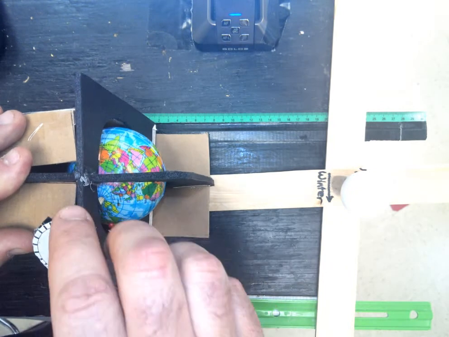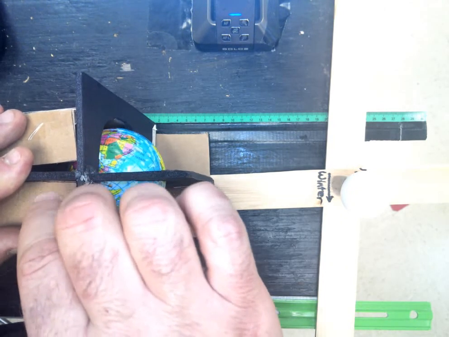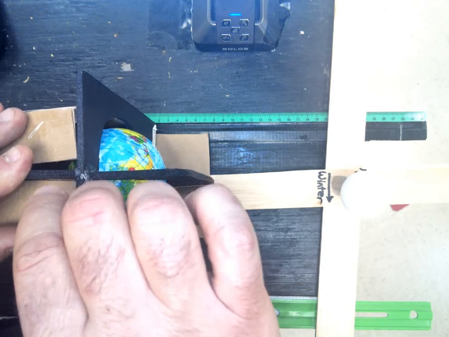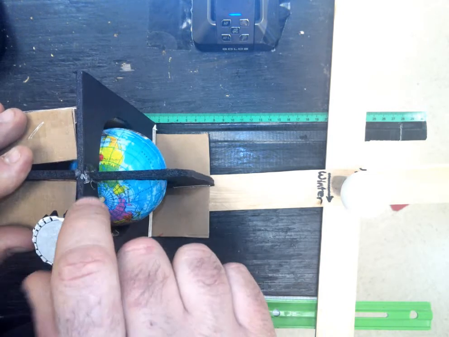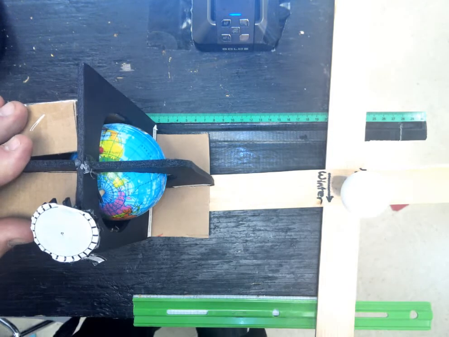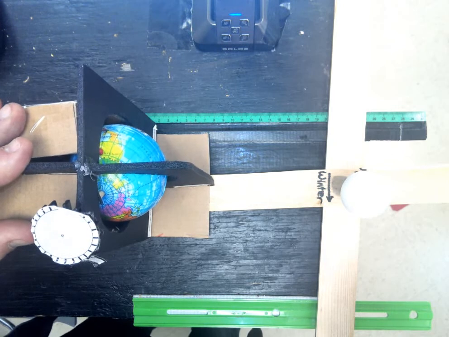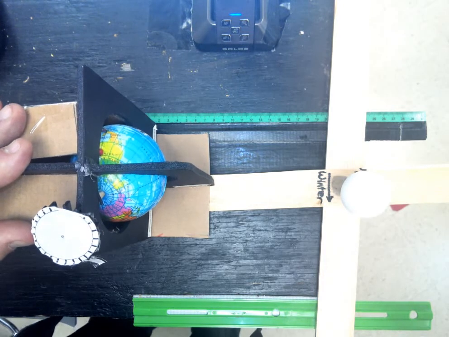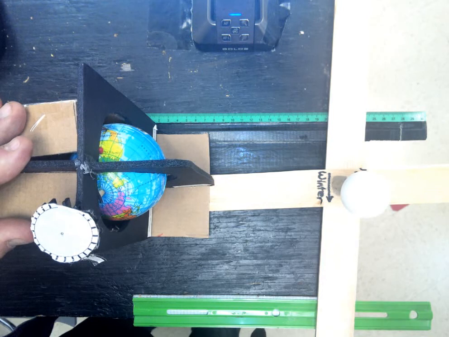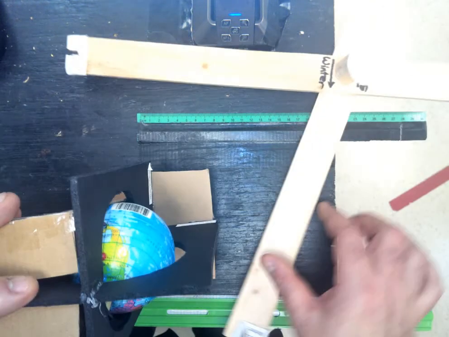So we have 1, 2, 3, 4, 5, 6, 7, 8, 9, 10, 11, and 12. 12 hours on the sunny side, so therefore it's going to be 12 hours on the night side. 12 plus 12 is 24. So that's 7 and 8. They're both 12 hours. Okay, next we're going to move it to the winter position.